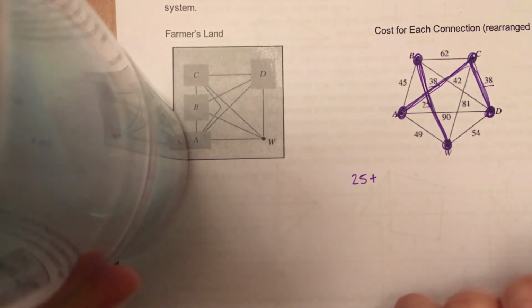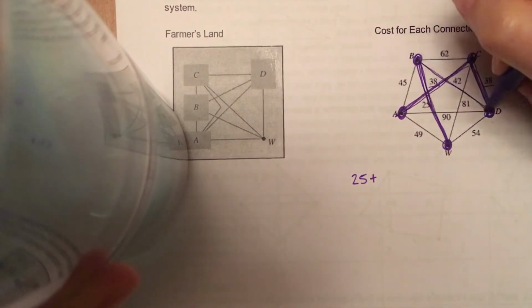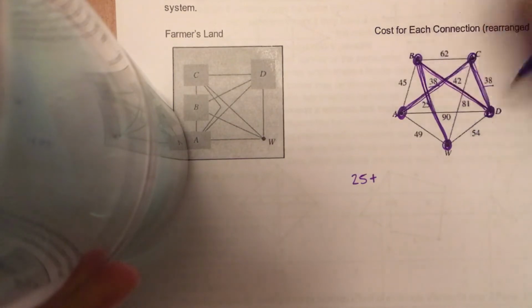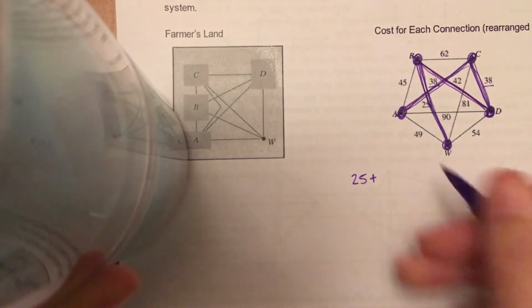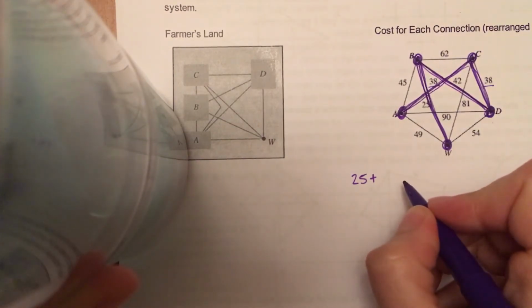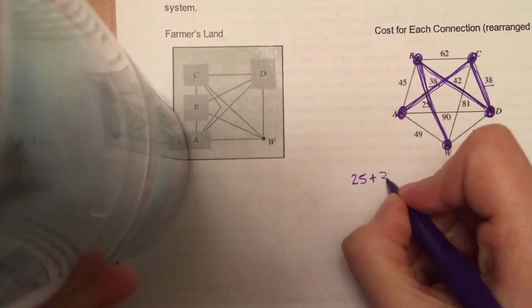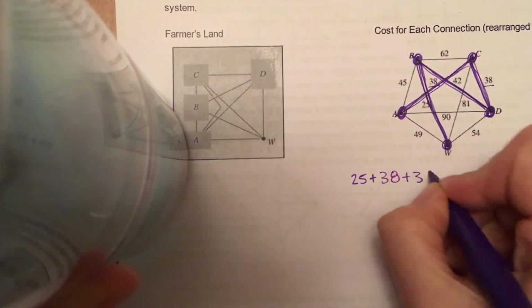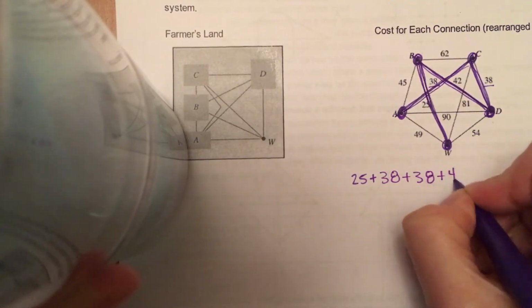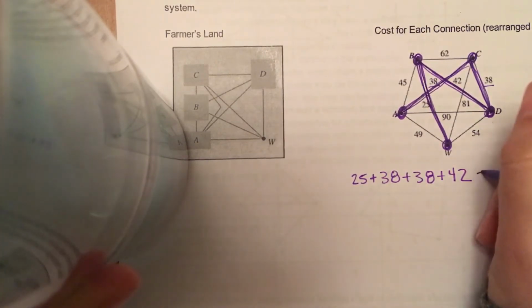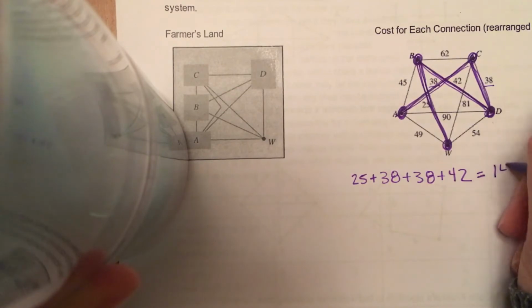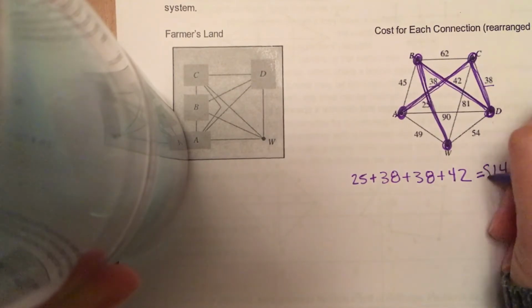So my next smallest weight would be this 42 right here. So the cost for my irrigation system would be the 25 plus 38 plus 38 plus 42. That would give me a total of 143, and we'll just assume that that's dollars.